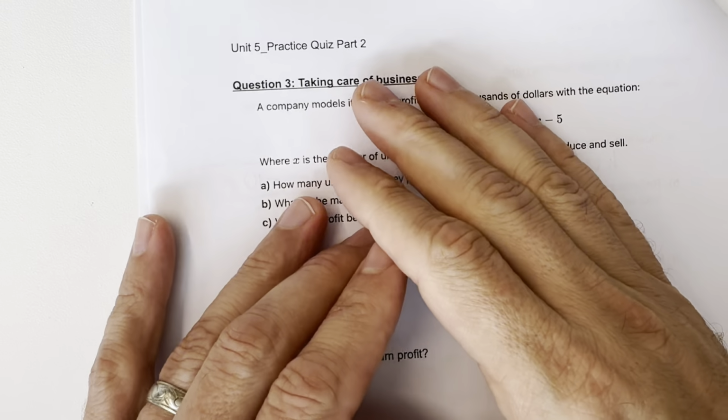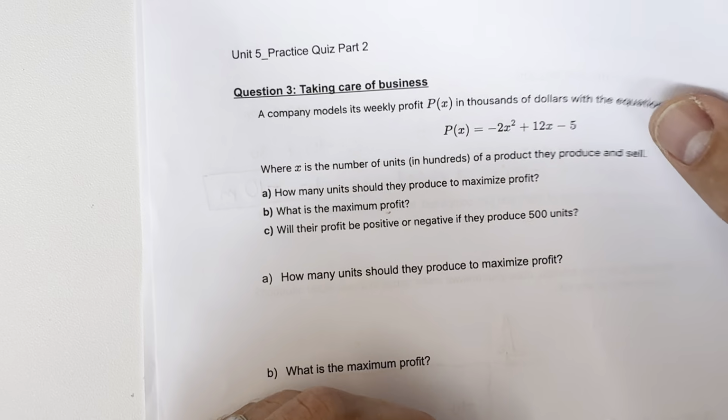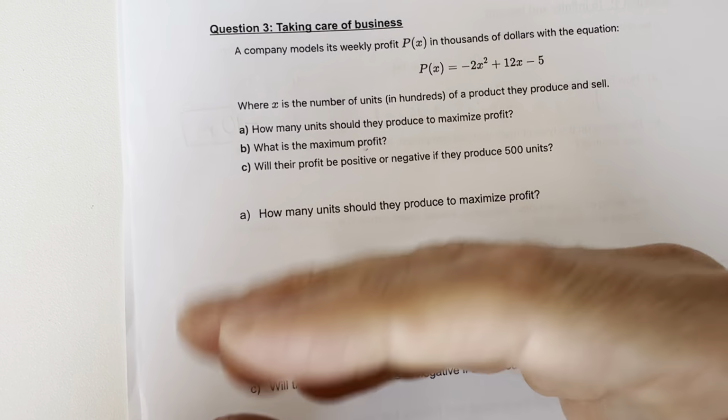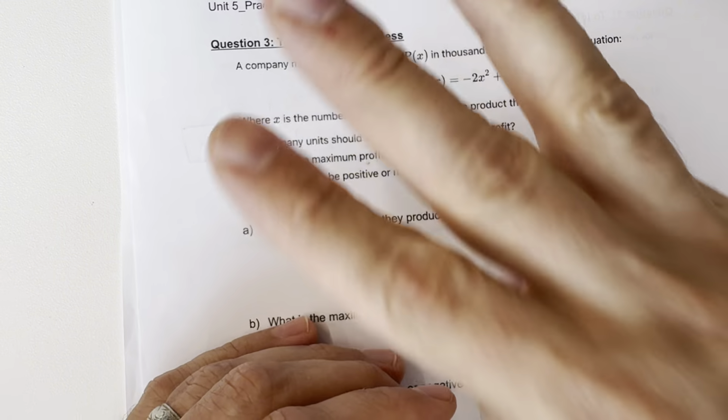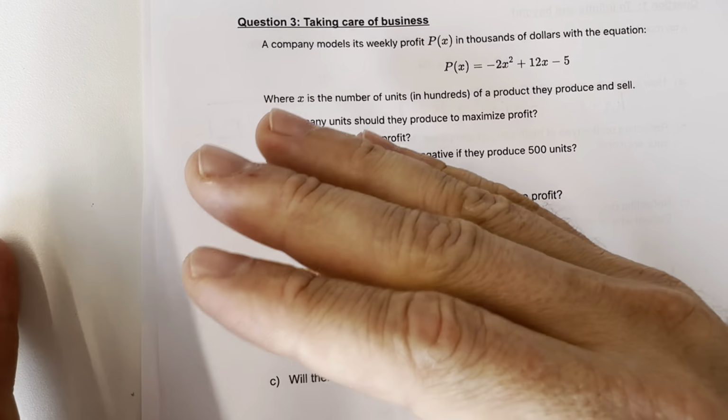Okay, let's do some Mathity-Math. We are continuing our exploration of quadratics with real-world applications. This is question number 3. It's a little bit harder than the previous question.